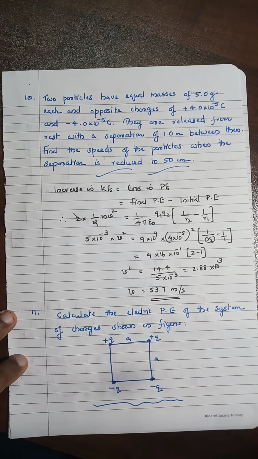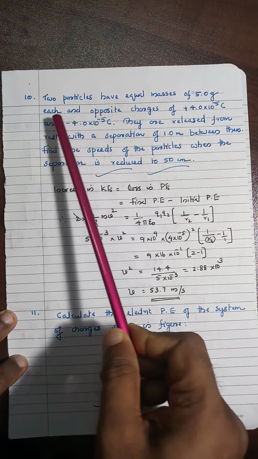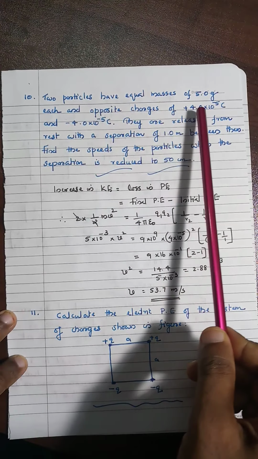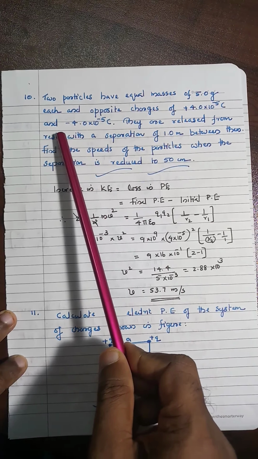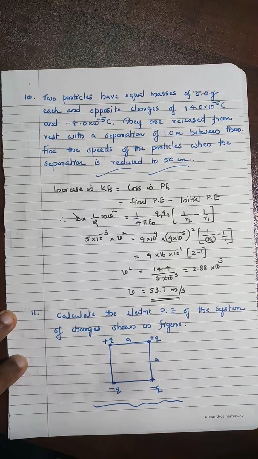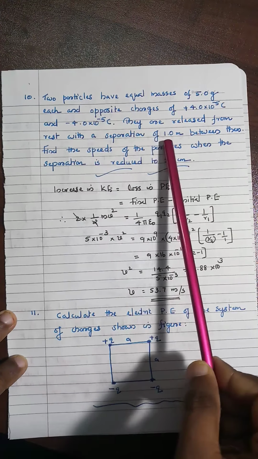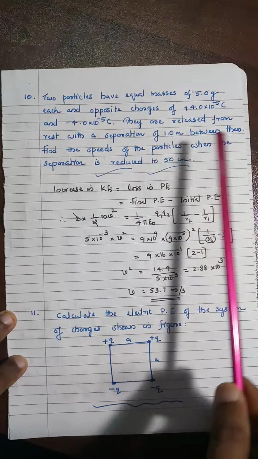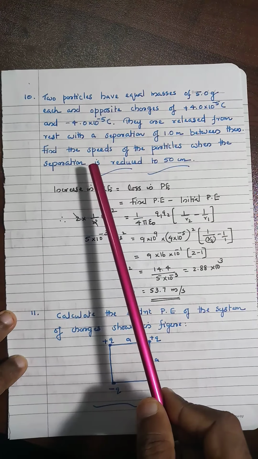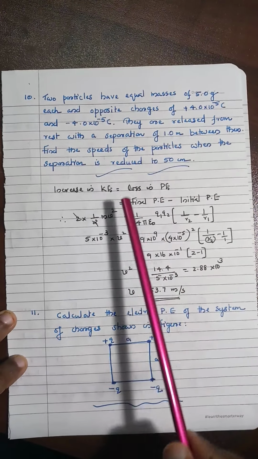The two particles have equal masses of 5 gram each and opposite charges of 4 into 10 raised to minus 5 coulomb and 4 into 10 raised to minus 5 coulomb. They are released from rest with a separation of 1 meter between them. Find the speeds of the particles when the separation is reduced to 50 centimeter.